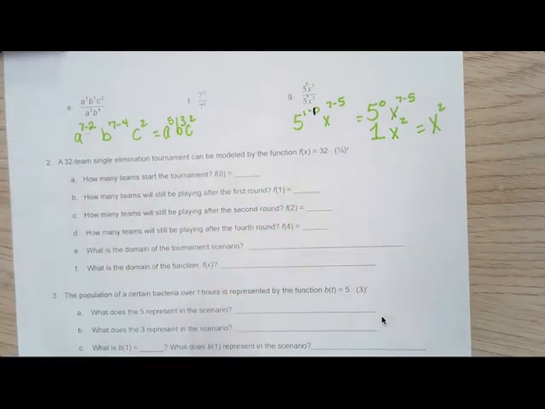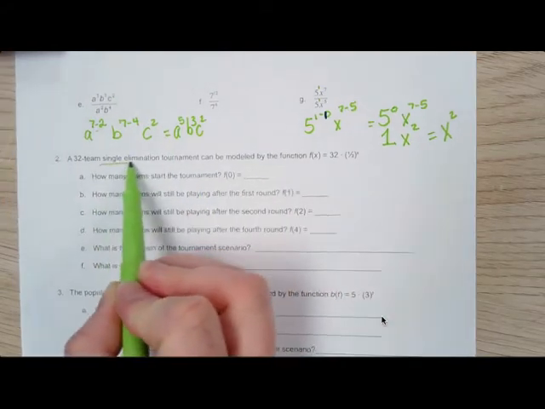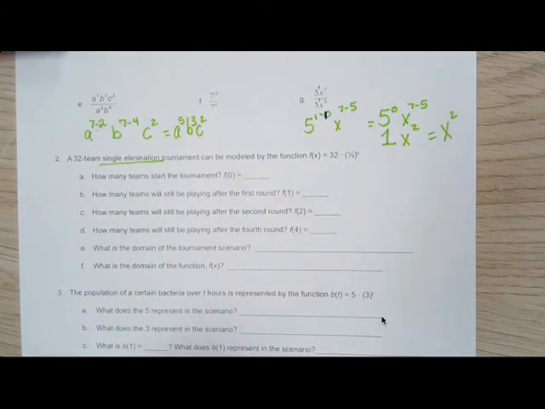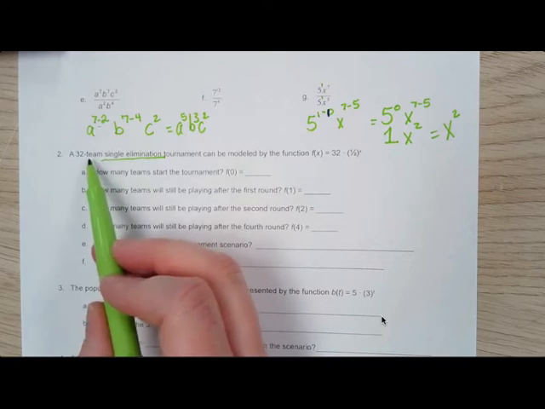So whenever you have a single elimination tournament, what does that mean? In basketball? It means like anything? There's only one team. You only get against yourself. No, single elimination. Do you know, Abby? Track? With basketball? No.